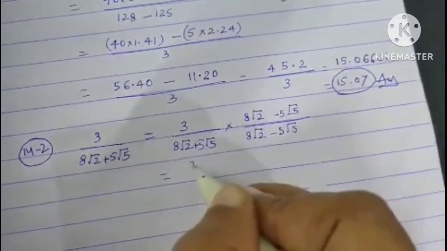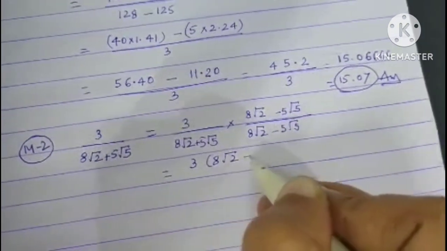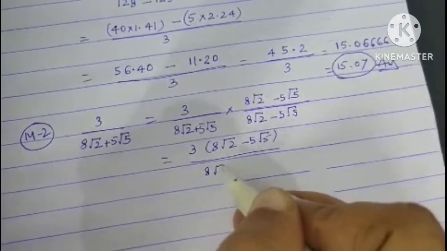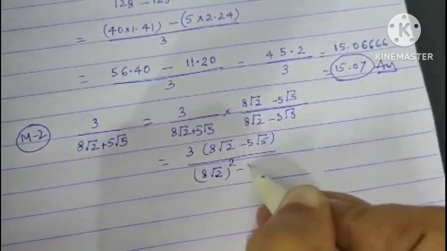In the numerator you will multiply this one, 8 root 2 minus 5 root 5, divided by, this is a square minus b square, 8 root 2 square minus 5 root 5 square.